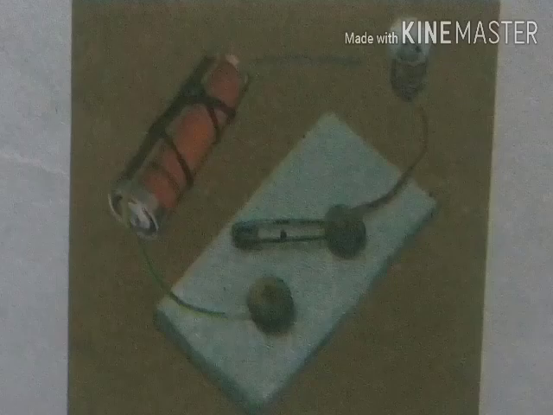Next is the electric switch. It is an electrical device which can make or break an electric circuit. Okay? A switch is said to be in the on position when it makes or completes the circuit and allows the current to pass through.